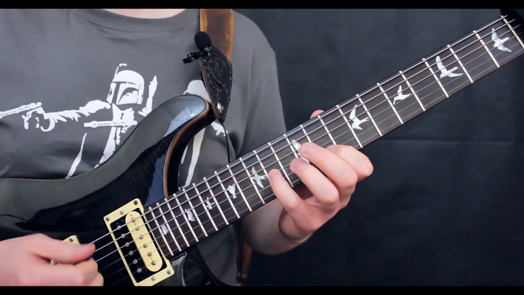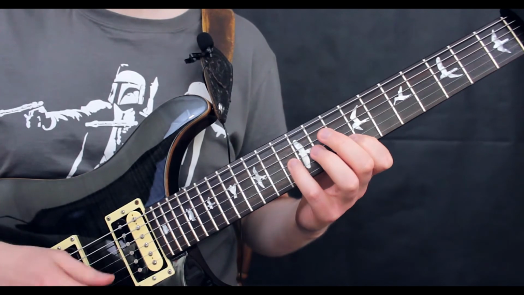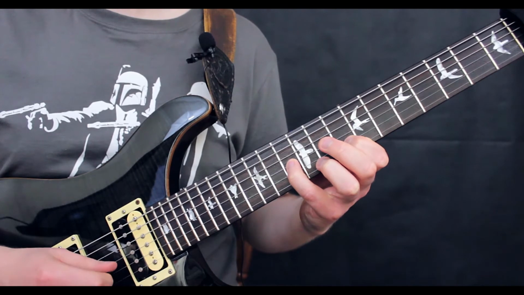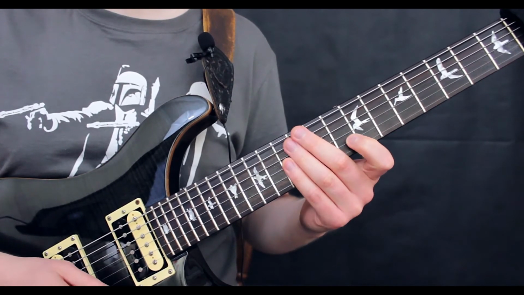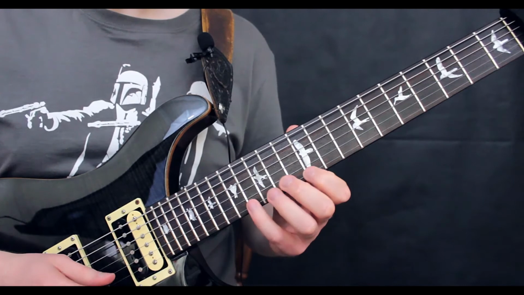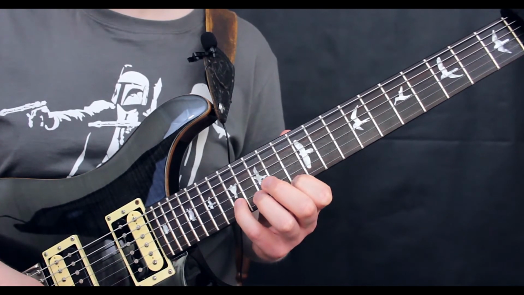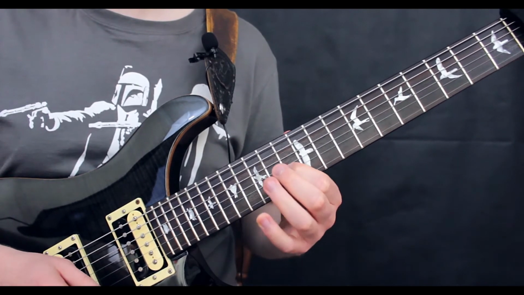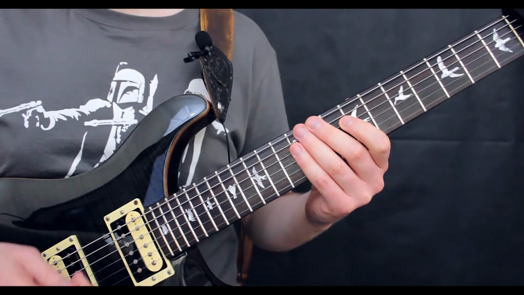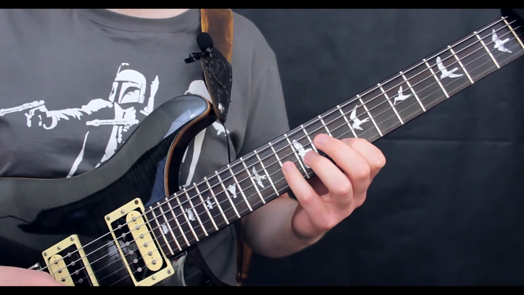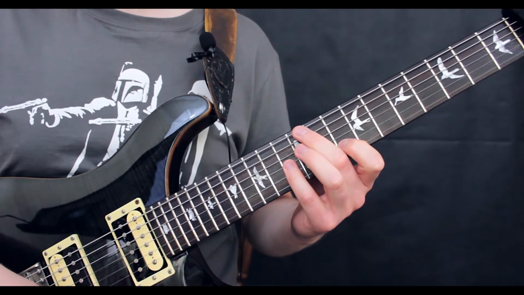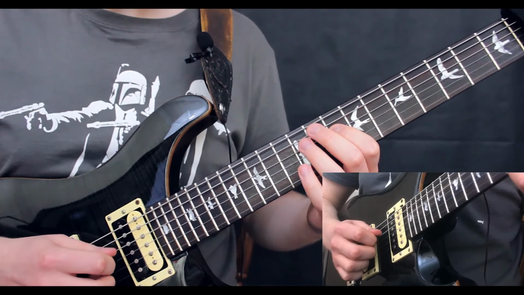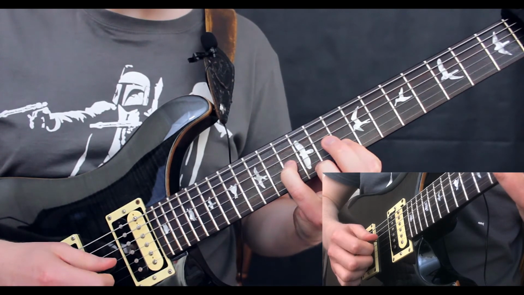Now, in order to get this sounding right, you need to make sure you have plenty of clearance between your little finger and the second string, so you don't end up blocking that second string. It's the same way that we had to have plenty of clearance between these two notes in the previous segment. So this way you'll hear both notes ringing out nice and clearly. And then if you want to really emphasize this sound, try striking both notes together at the end of the phrase like this, instead of.